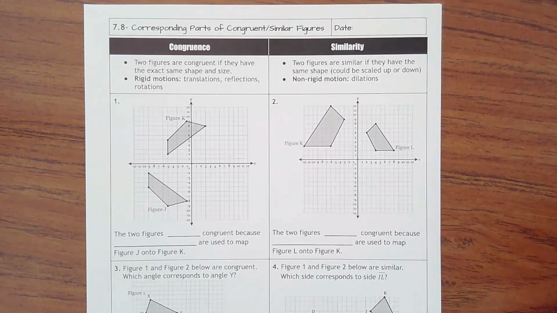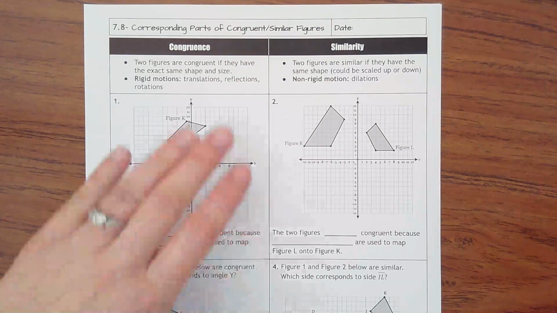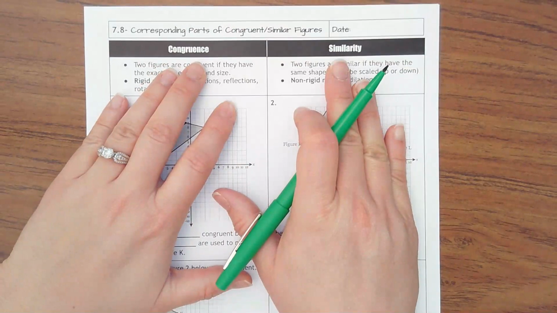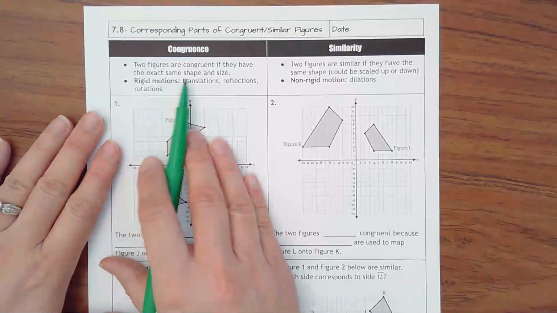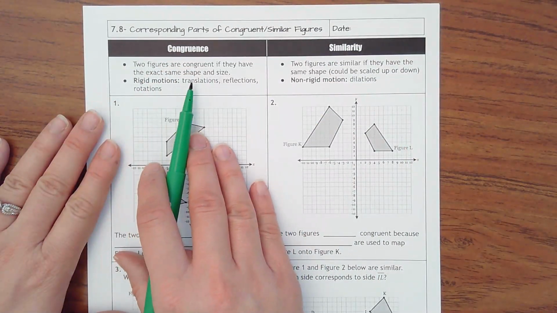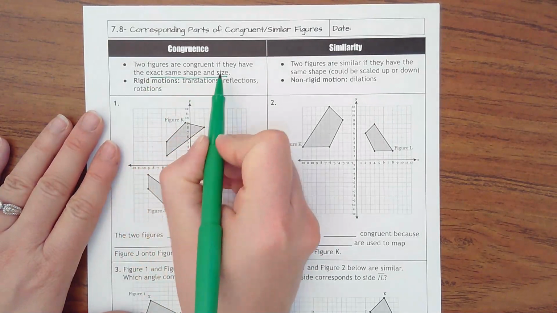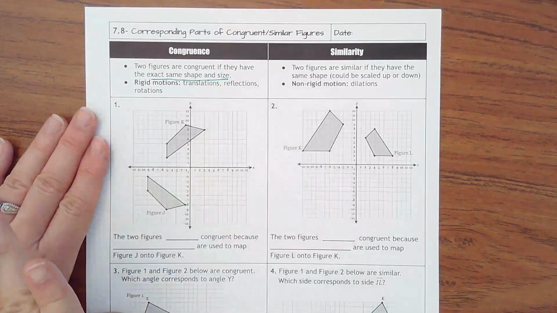7.8, corresponding parts of congruent and similar figures. The most important thing you should get out of this unit is the difference between something that's congruent and something that's similar. Congruent means when two figures have the exact same shape and size. They have not been changed at all.